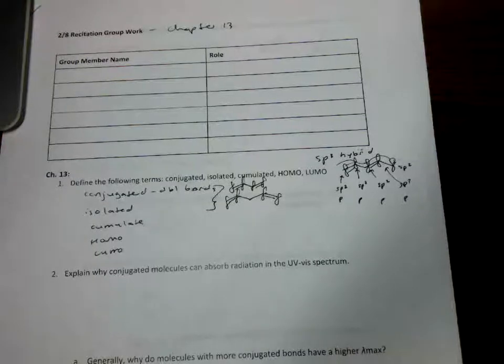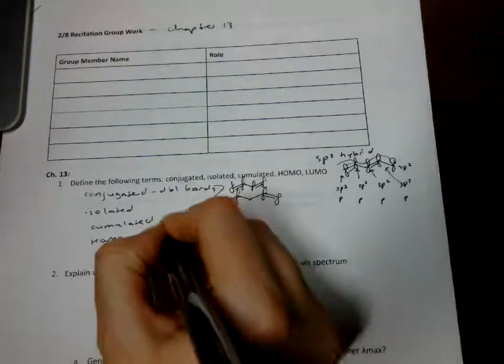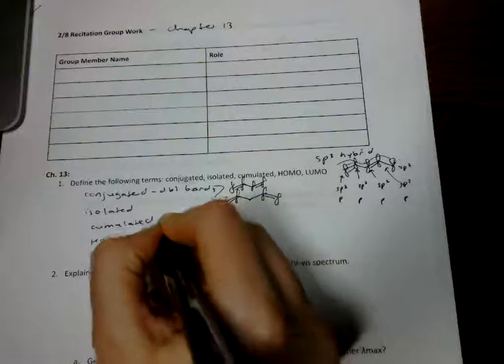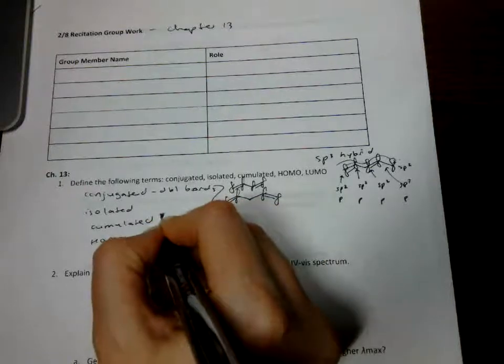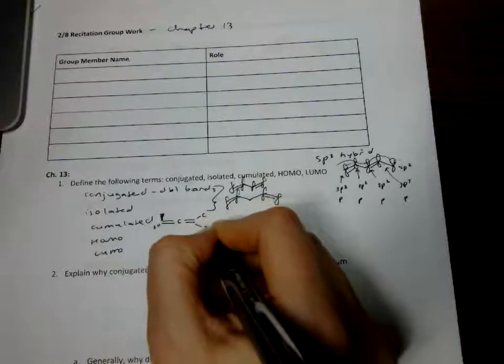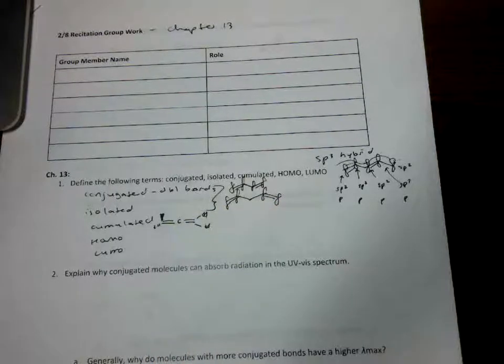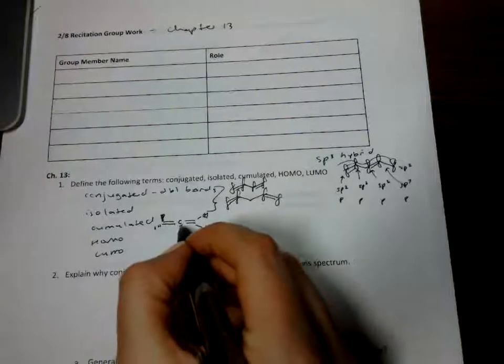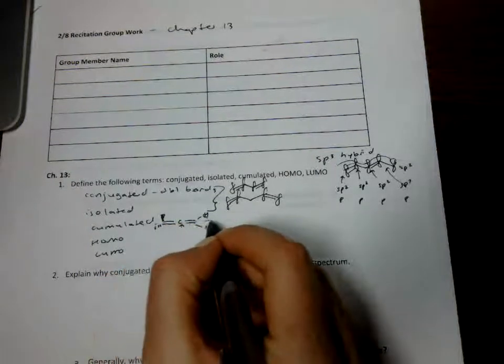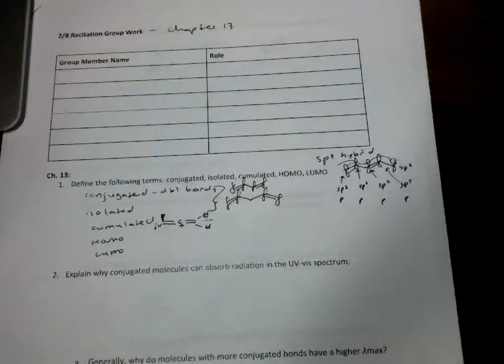And then cumulated is like for cumulenes, if you have two carbon double bonds. We don't talk about those a lot. These are actually interesting because they're stereocenters, but like right here is a stereocenter. This is a chiral molecule. But we don't talk about that a ton.